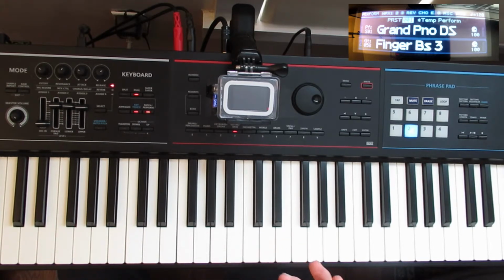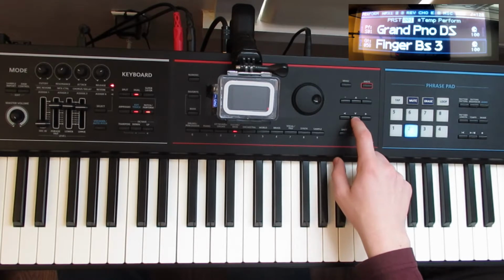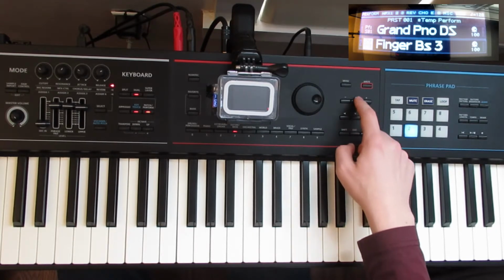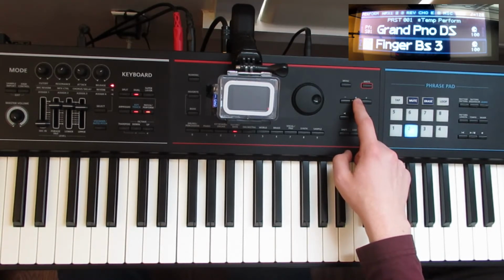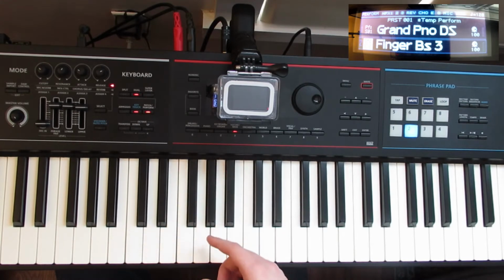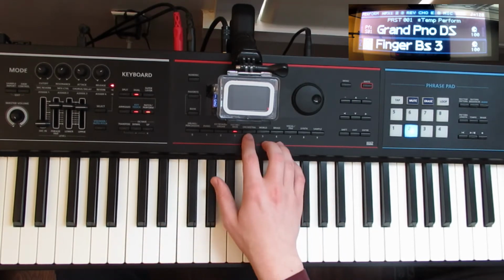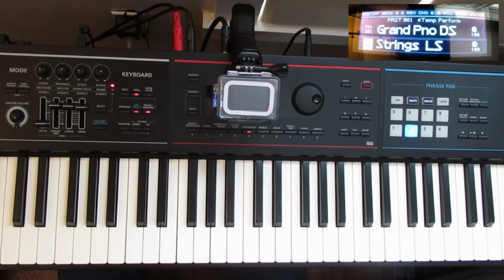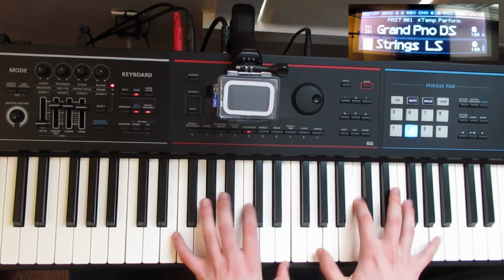Now, if you want to change the sounds, what you can do is you click these arrows and you can scroll down and you can select the sounds like you would any other sound. So say we want to change the bass to something more normal. So let's click string and you just click orchestra and it'll change it to strings. And now we have strings layered up with our piano.